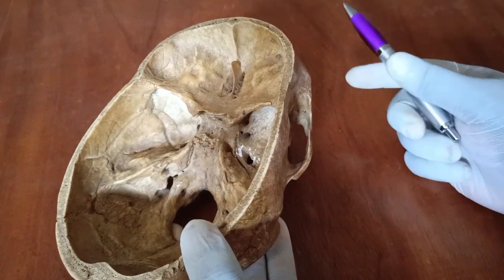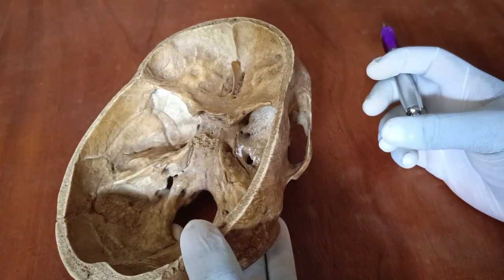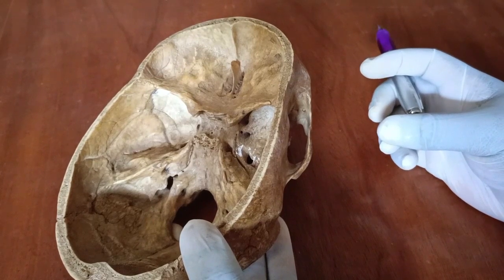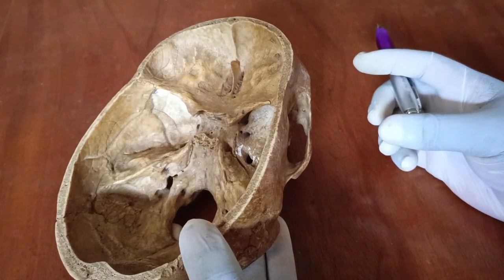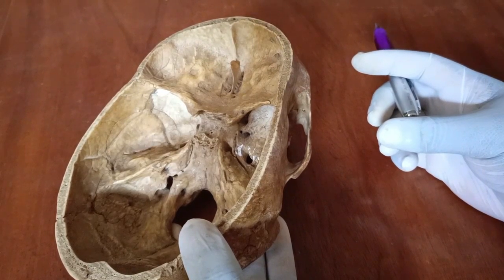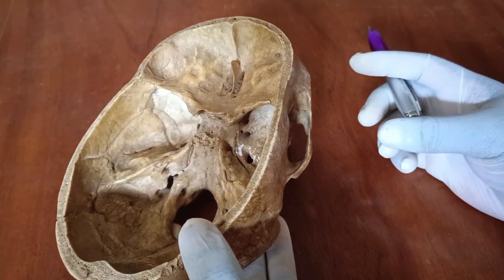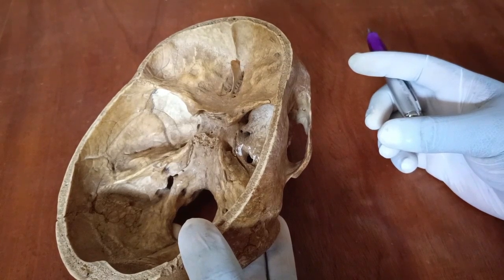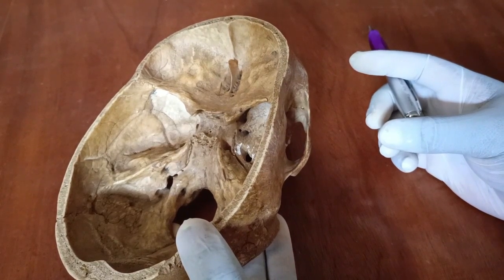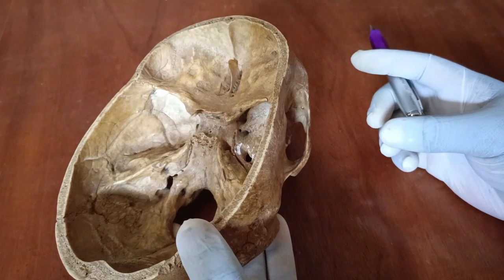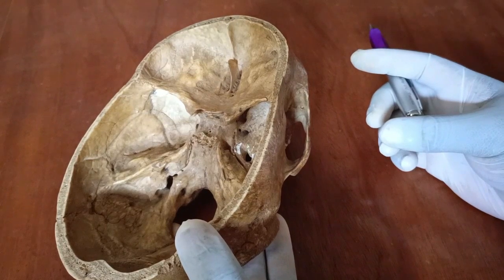It is going to transmit 2 cranial nerves. It transmits facial nerve, which is cranial nerve 7, and the vestibulocochlear nerve, which is cranial nerve 8. The internal acoustic meatus also transmits the labyrinthine vessels, that is, the labyrinthine artery and vein.